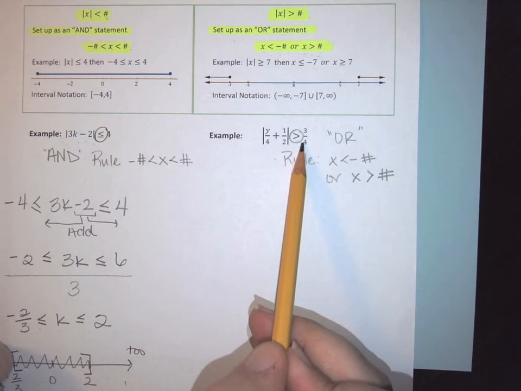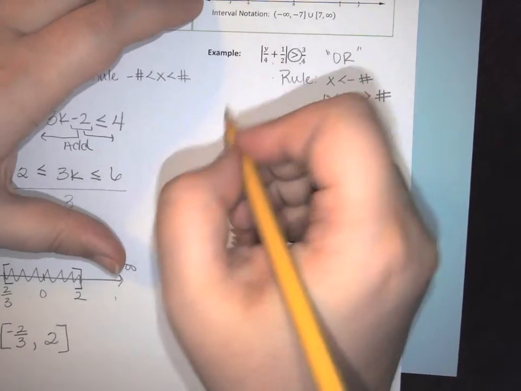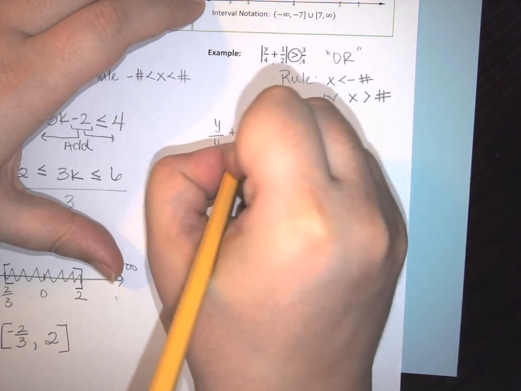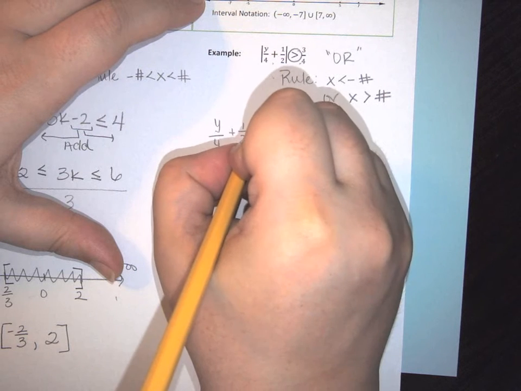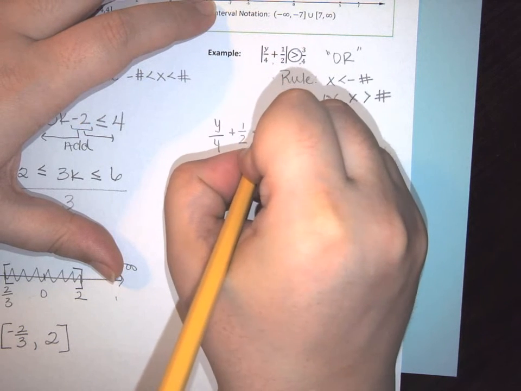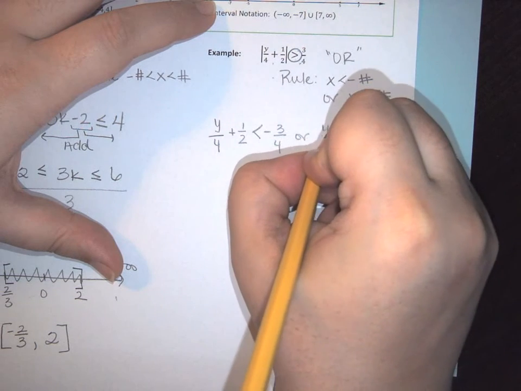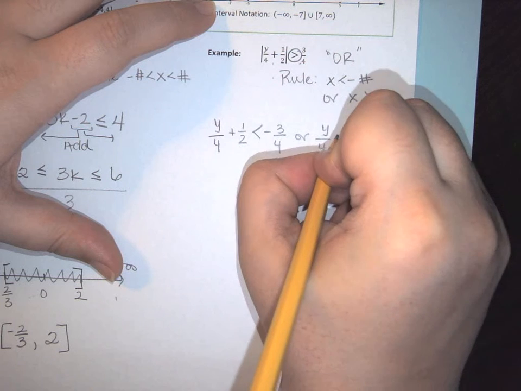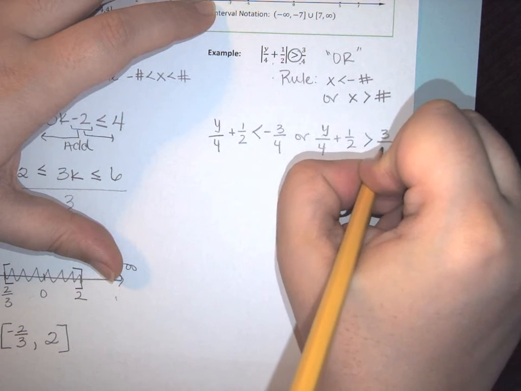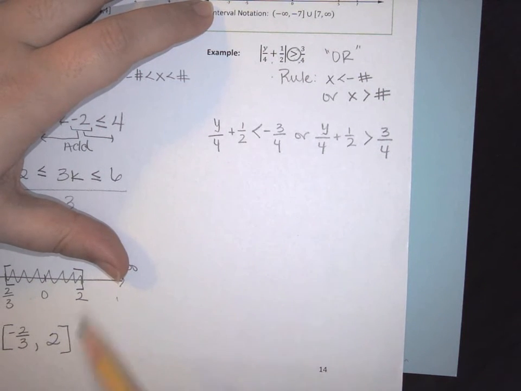So in this case, my number is 3/4, and then the junk inside is that. So we're going to set this up as being y over 4 plus 1/2 is less than negative 3/4, or y over 4 plus 1/2 is greater than 3/4. So we have to solve each of these separately.